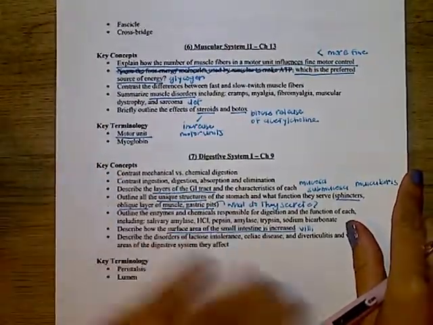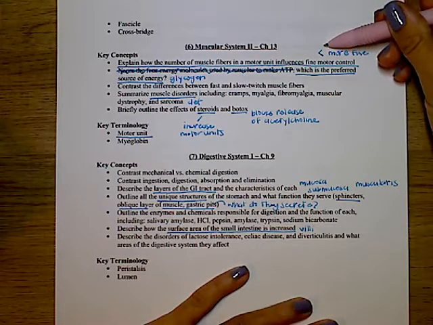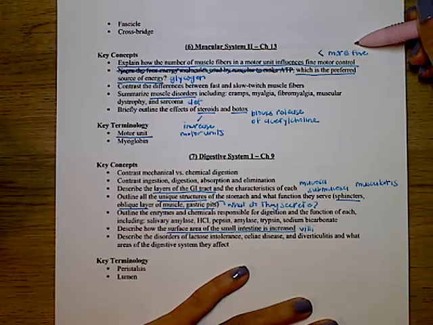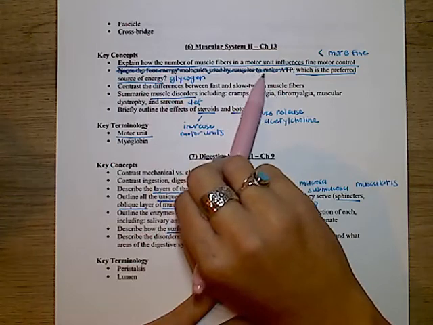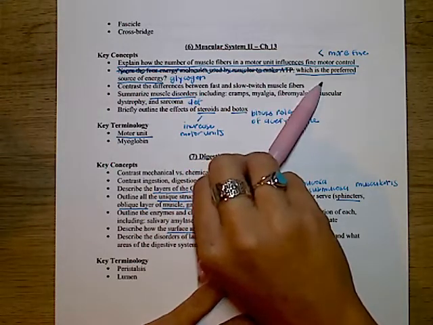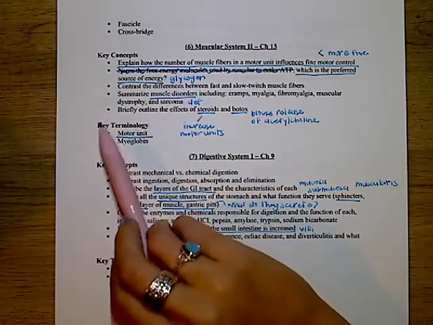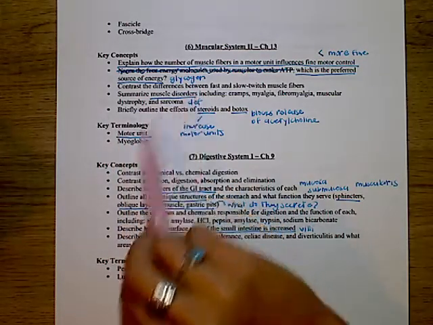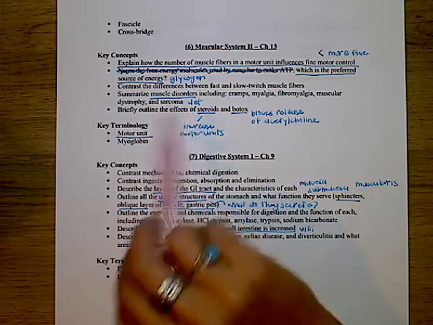Muscular system 2. Explain how the number of muscle fibers in a motor unit influences fine motor control. So remember, the fewer muscle fibers there are per motor unit, the finer the motor control will be. You don't have to know the 4 energy molecules used by muscles to make ATP, but know which is the preferred source of energy, and that is glycogen. The muscle disorders, just know the definition of each of those, and I believe that's in the pre-lab as well.